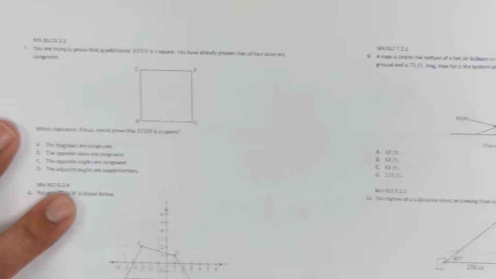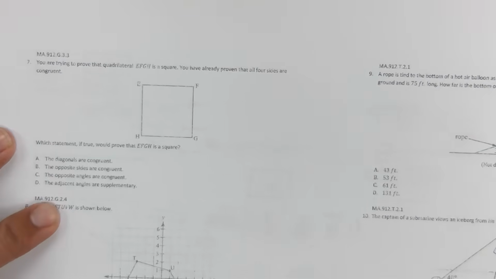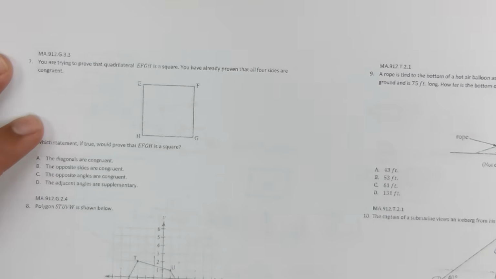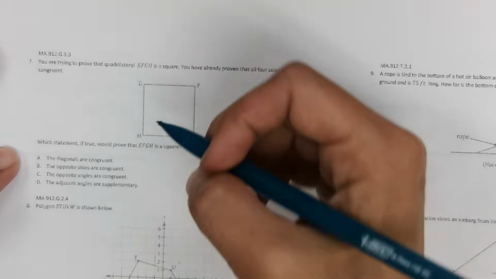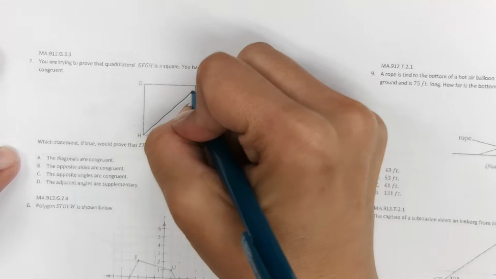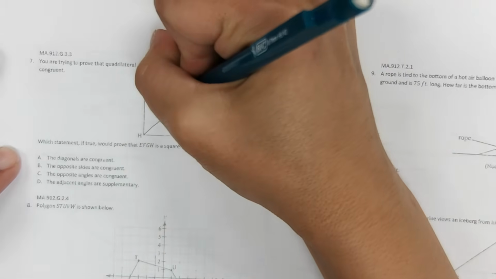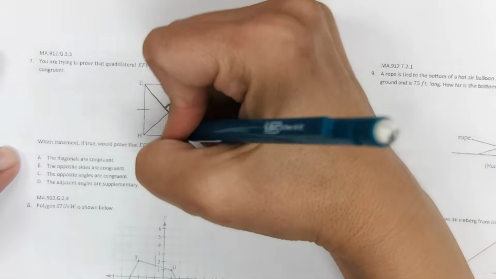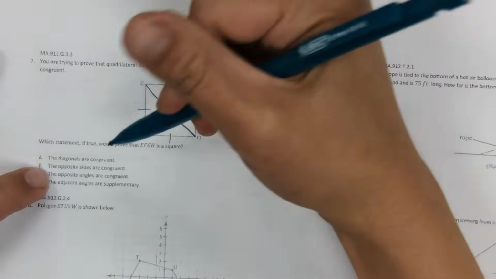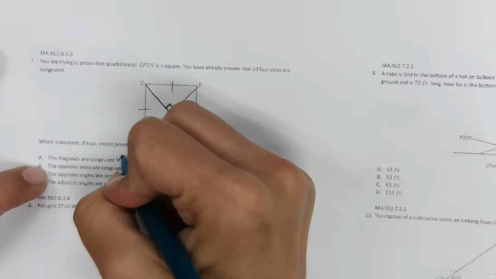Number 7. You are trying to prove that quadrilateral EFGH is a square. You have already proven that all 4 sides are congruent. Which statement, if true, would prove that EFGH is a square? Okay, well, with a square, the diagonals are congruent and they're perpendicular, so I'm probably looking for something like that. It says you already know all the sides are equal. So diagonals are congruent. That is probably the correct answer.